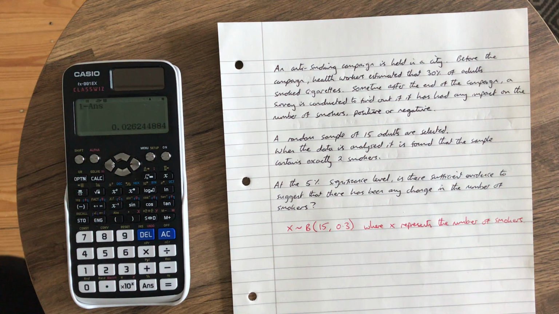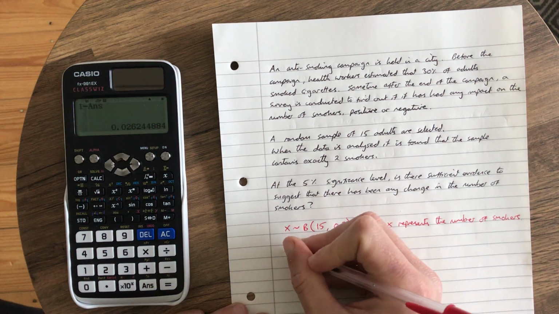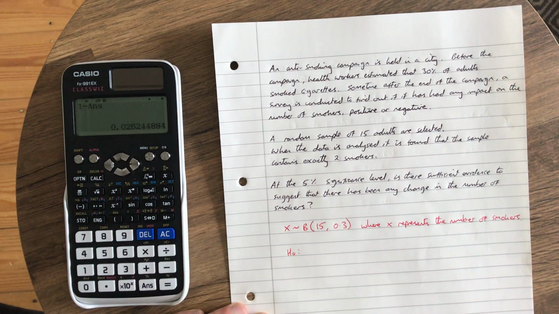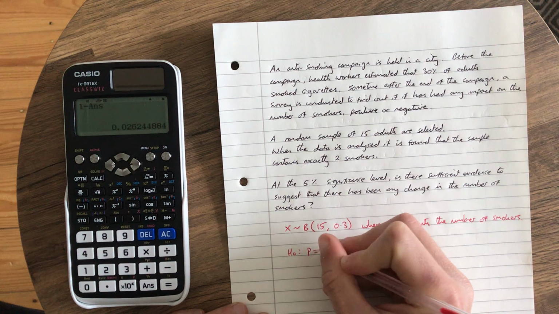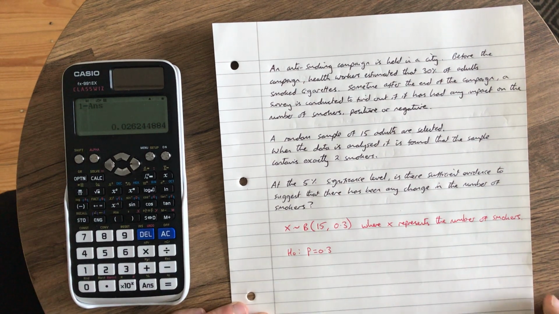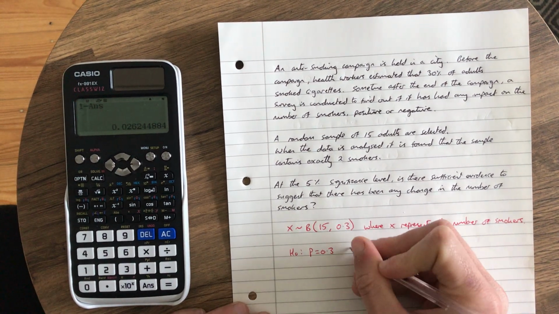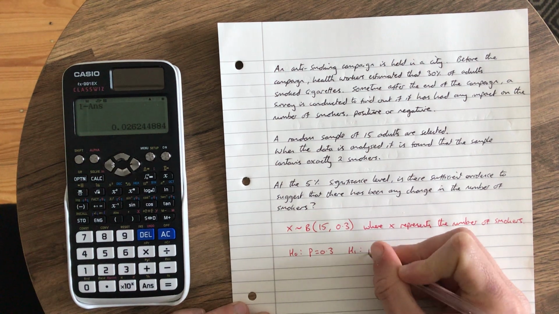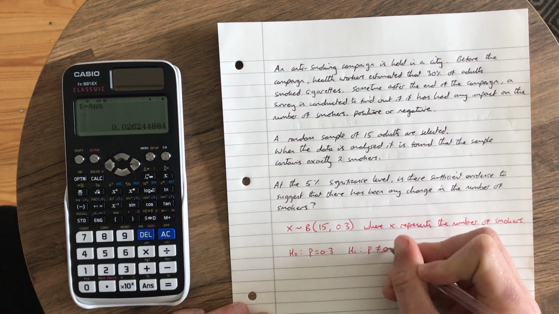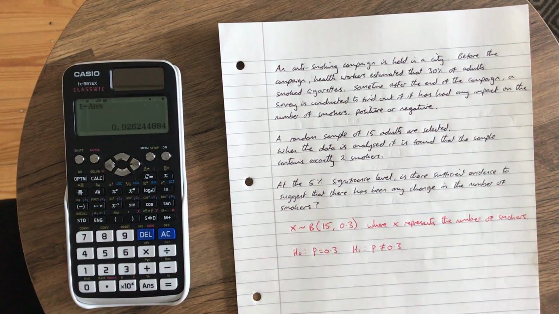Okay, now we're going to write our 2 hypotheses for this test. Our first hypothesis is going to be an equality: the probability is equal to 0.3, what we're given in the question. Our alternate hypothesis will be that the probability is not equal to 0.3, because remember, we're not interested in whether it's increasing or decreasing, just that there is going to be some kind of change within that probability.